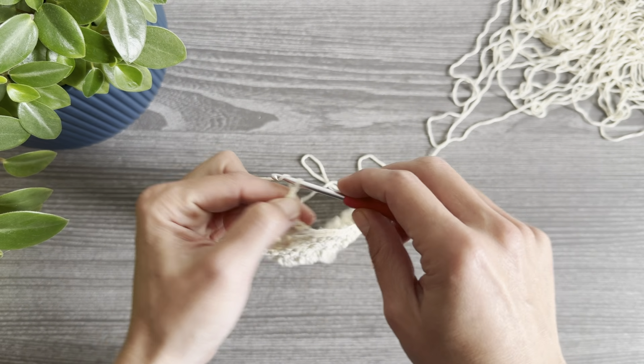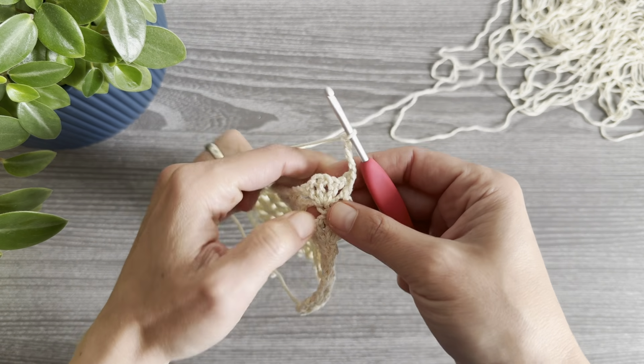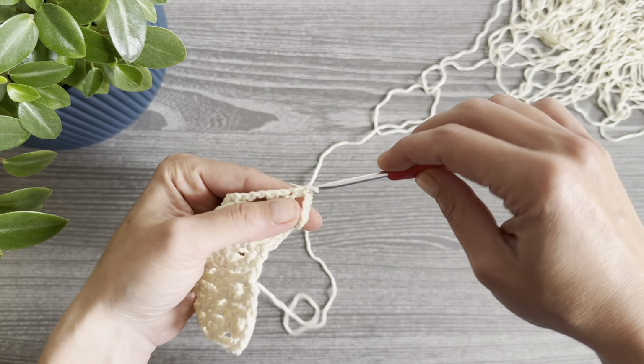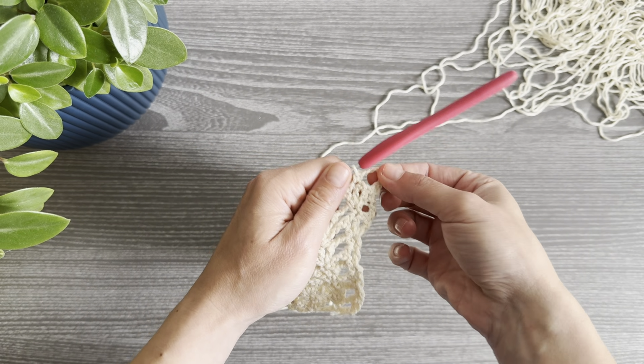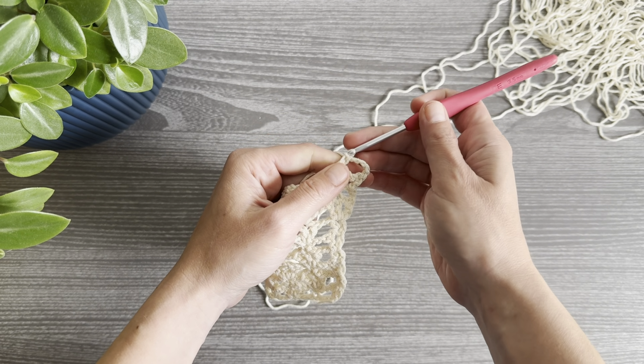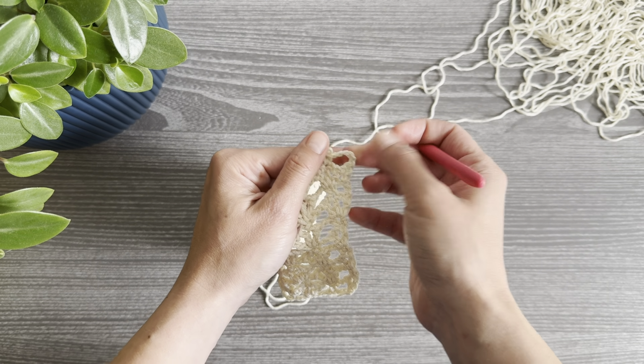Let me show it to you how this will look like. So I don't like it. It can be done like this. It's not like it's a huge problem, but I do think that the hole will be too big.